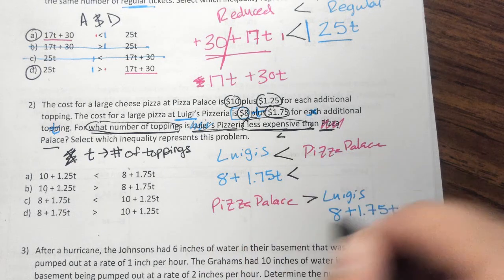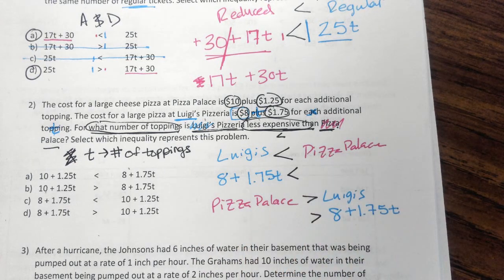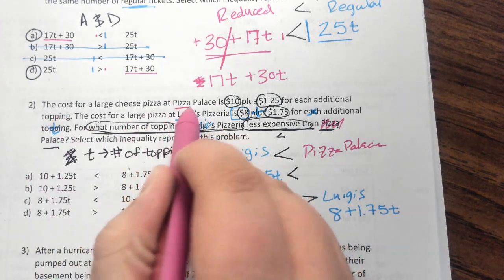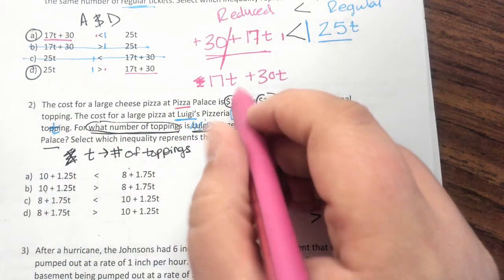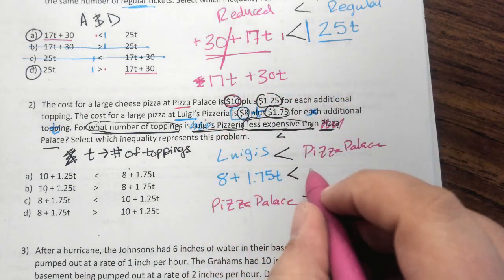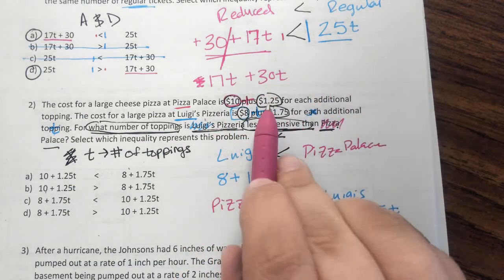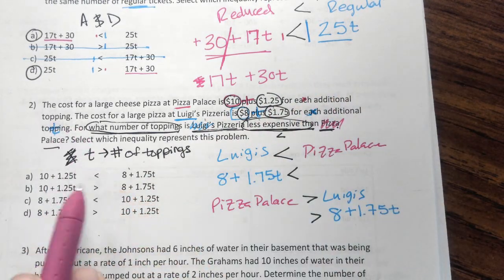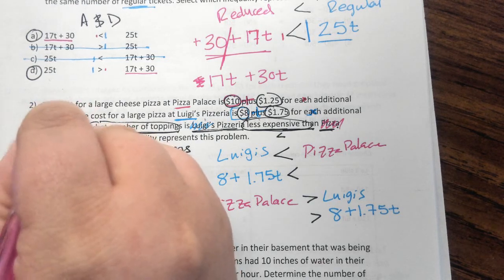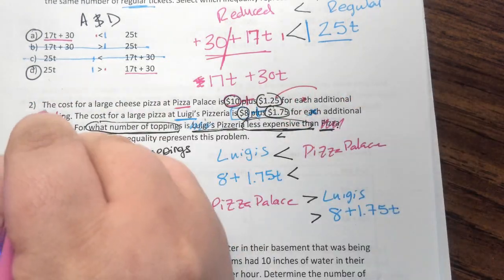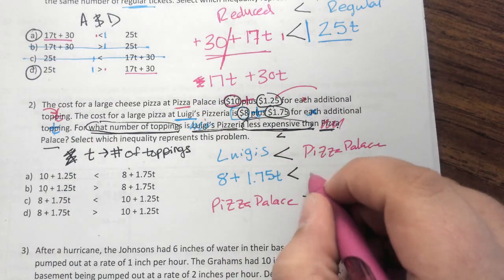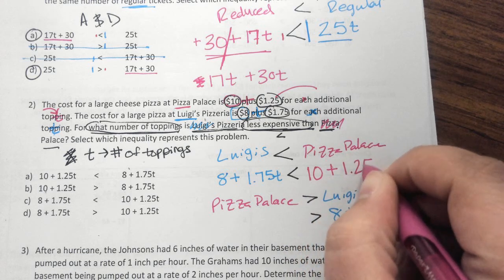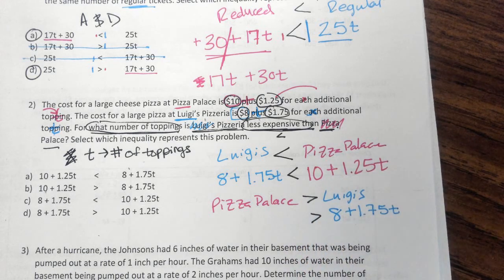Now I'm going to write the inequality symbols. Let's look at Pizza Palace. This is the first sentence: the pizza at Pizza Palace is $10 plus $1.25 for each additional topping, which tells us to multiply. The number of toppings is T, so we multiply $1.25 and T. So we have $10 plus our $1.25 for each additional topping.